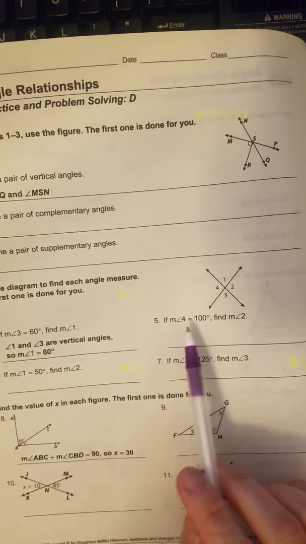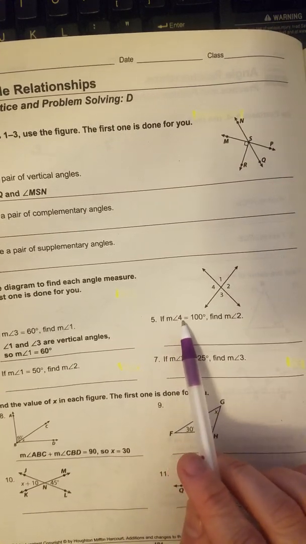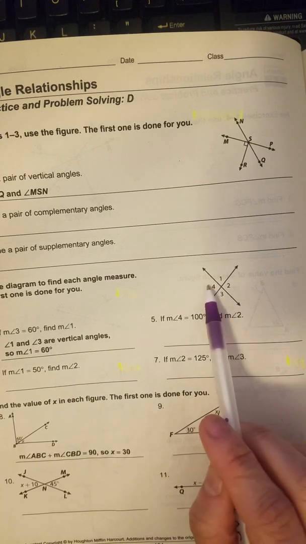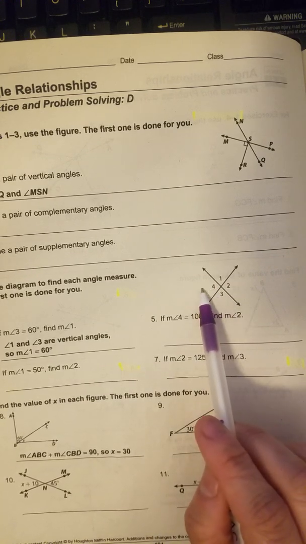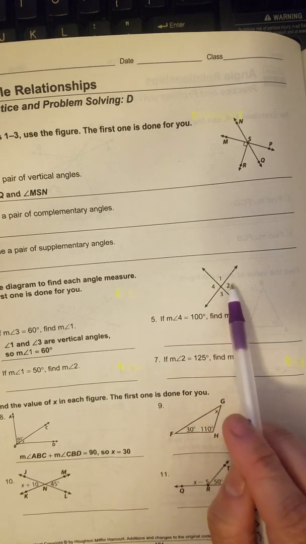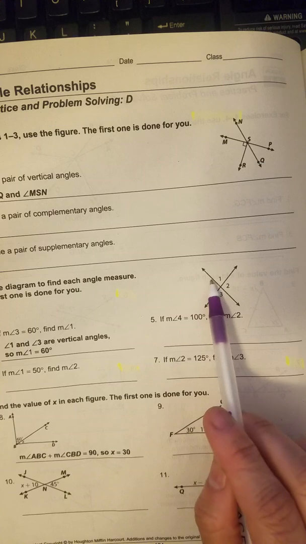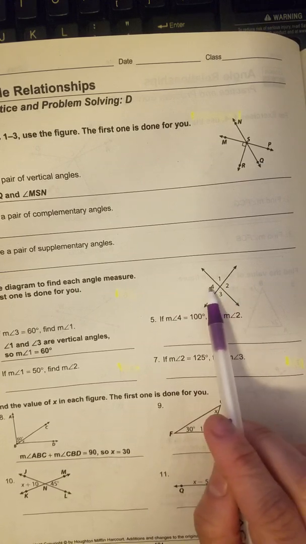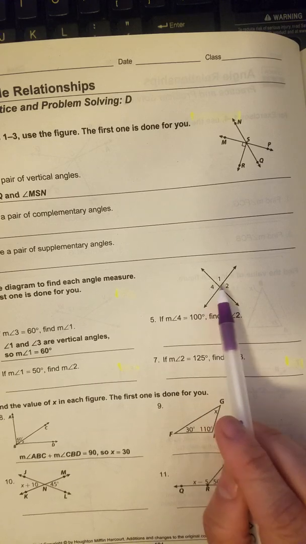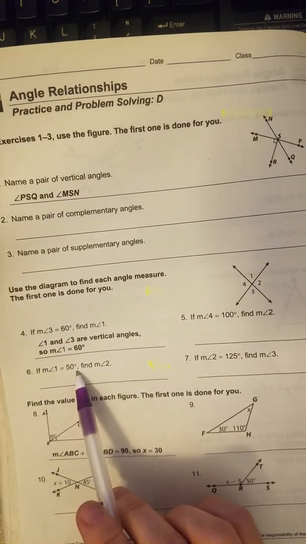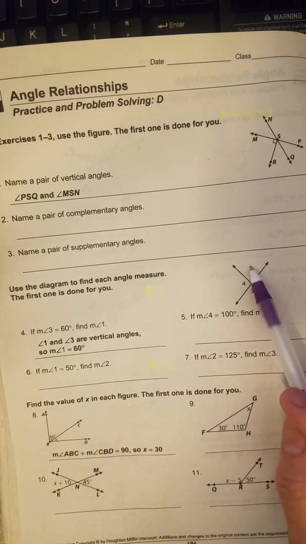Number 5. If angle 4 is 100, then what is angle 2? Well, if this is 100, then this, okay, it uses the same exact vertex. This is the vertex, and it uses the same lines as 4, which means these are vertical angles. So if this is 100, this is 100. Okay?